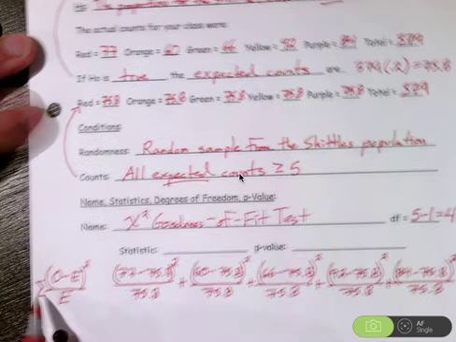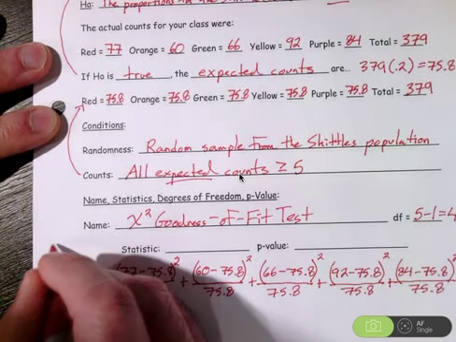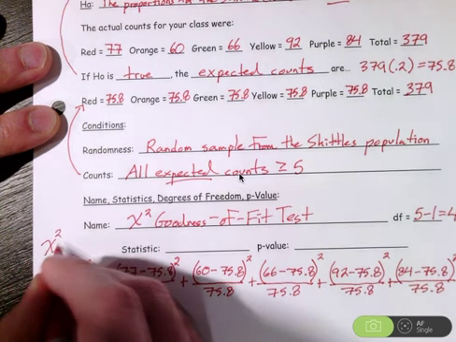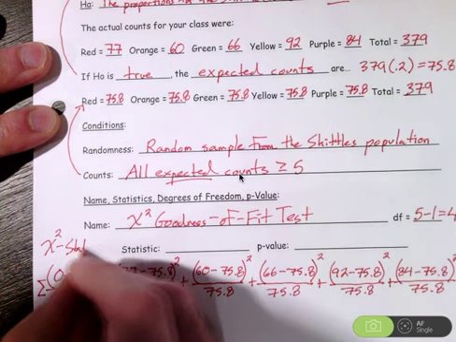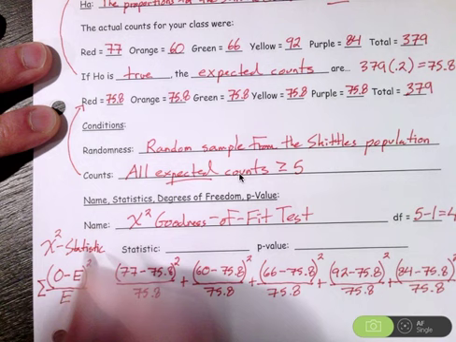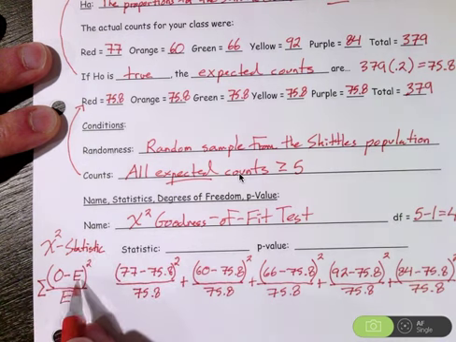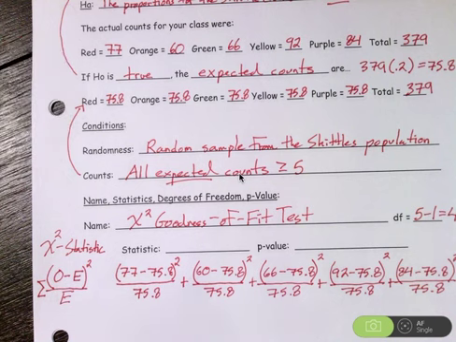So this expression over here in general is what we call the chi-squared statistic. It is the sum of the observed minus the expected counts. We square those, and we divide by the expected counts. So we can calculate it by hand, or we can let the calculator do the work for us.